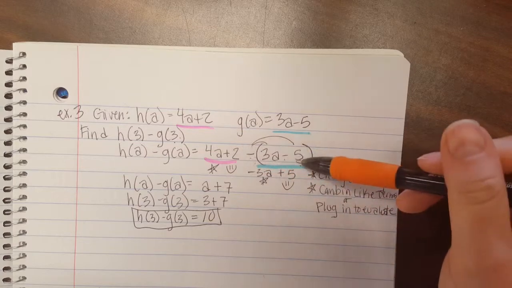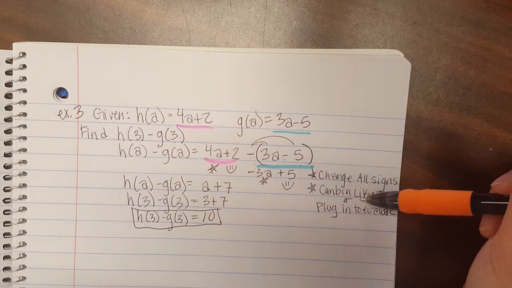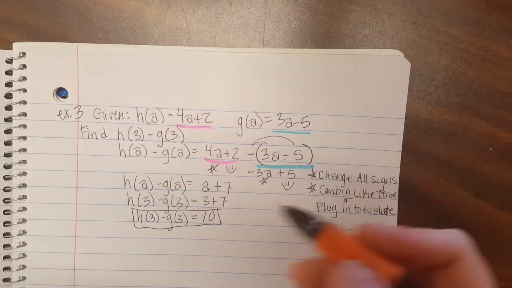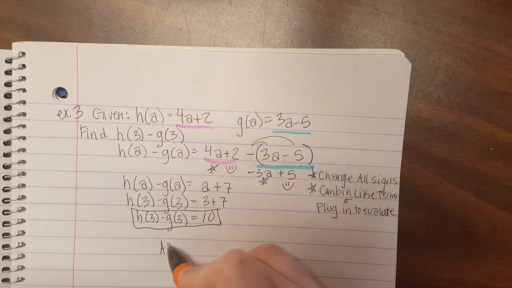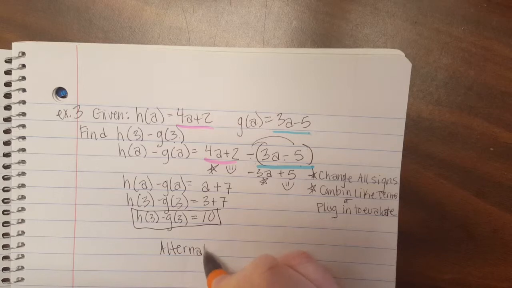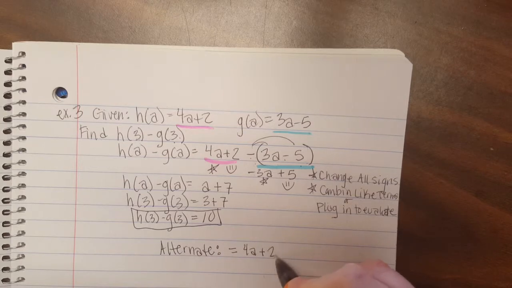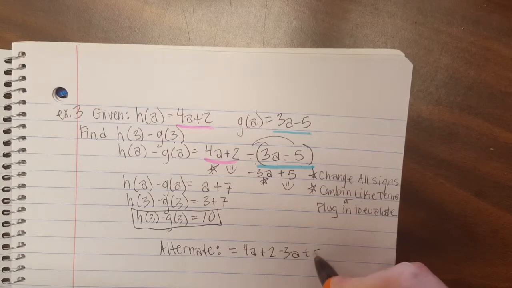Okay, so you do have an option here. After you've plugged everything in and changed signs if needed, you can start by combining like terms, or you can just start evaluating. If I had chosen, I'll put here alternate. If I had chosen to just evaluate, I was at 4a plus 2 minus 3a plus 5.